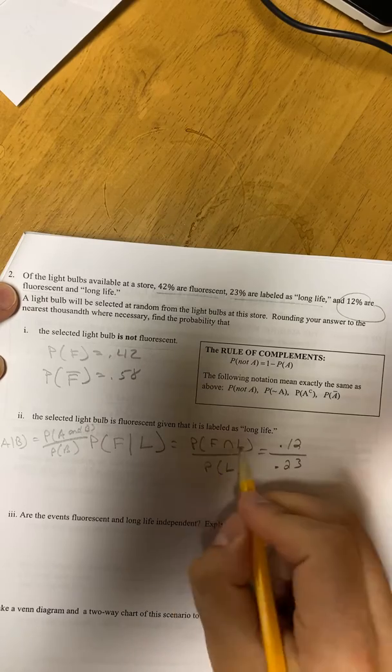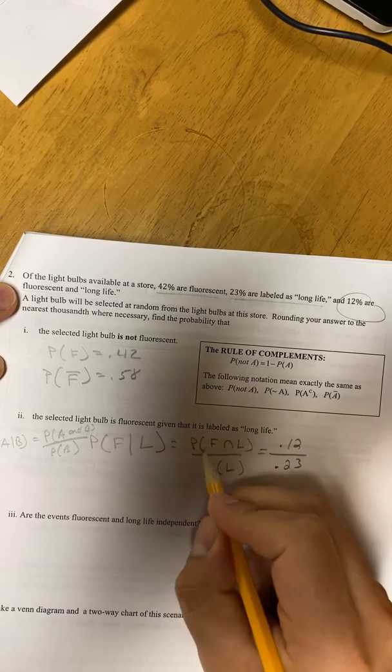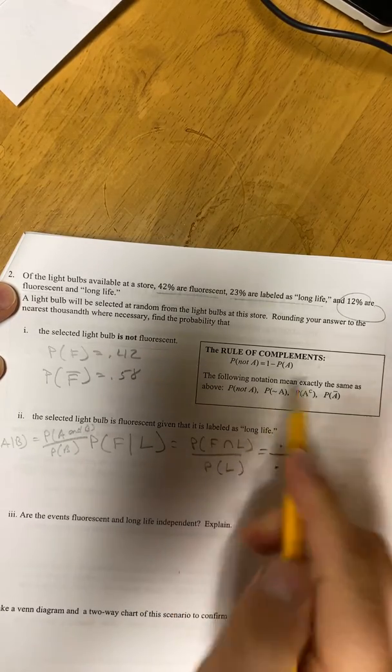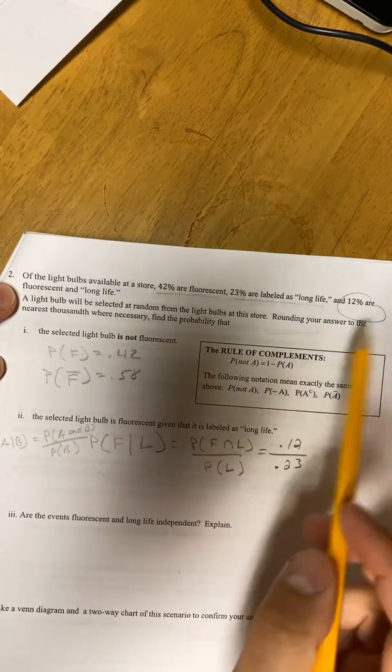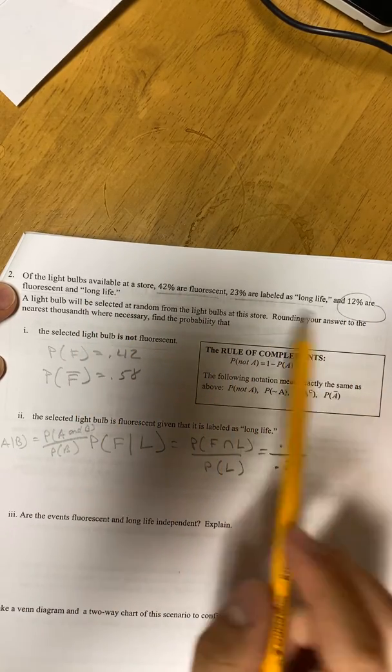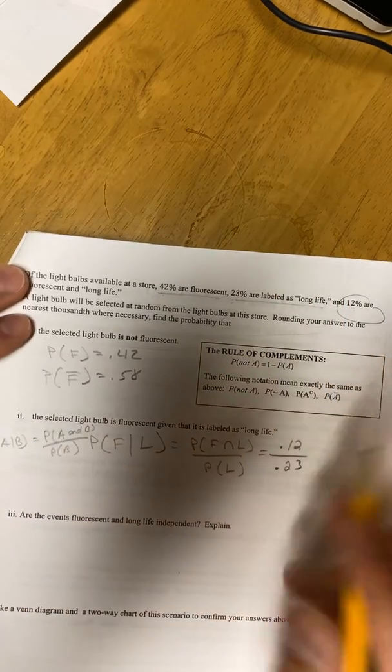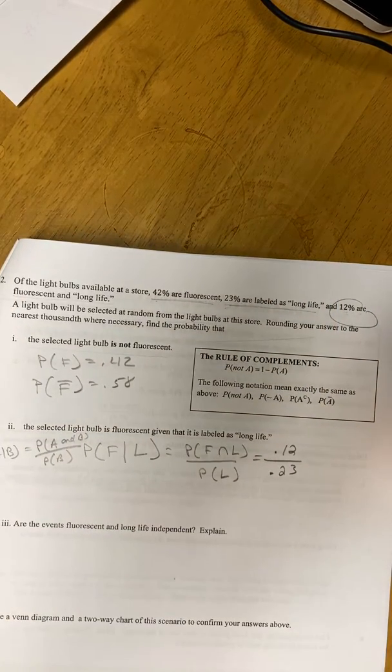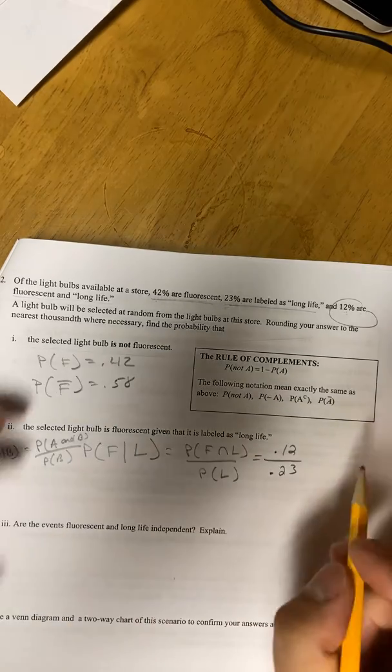Now you can't break these up and cross these out to just get probability of F, because these depend on each other. Based on the way this is, they are definitely depending on each other because they're sharing some things too. So 0.12 divided by 0.23, 0.52.